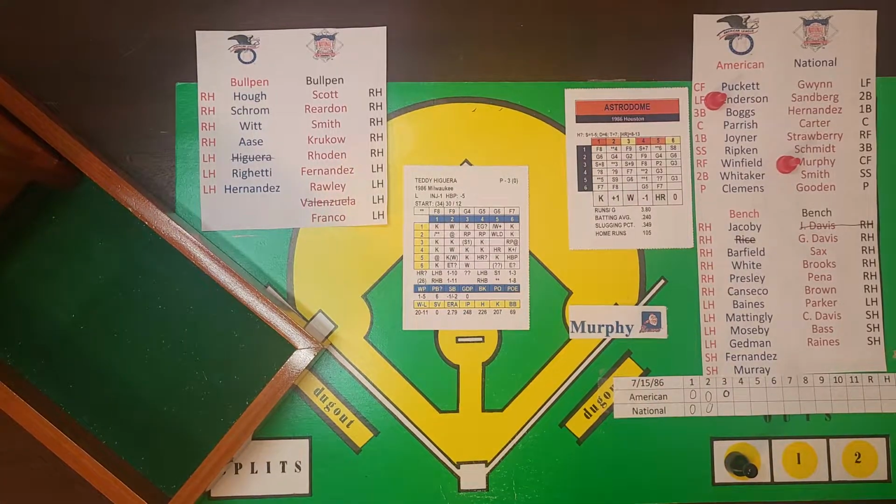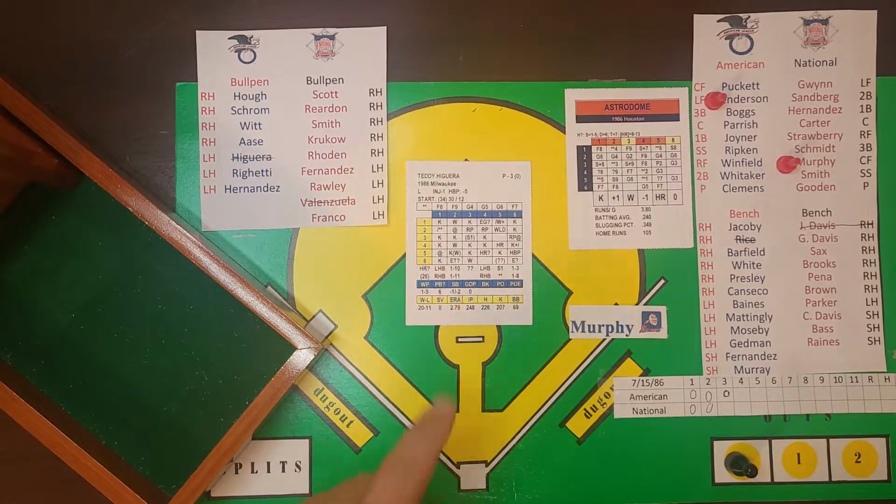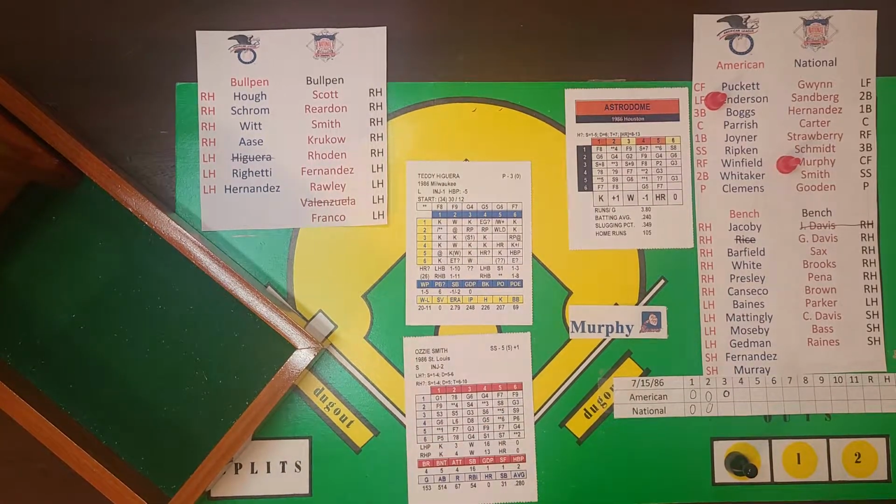Now Murphy, you wouldn't think about it. He has an attempt of 2. He did steal 7 bases on the season, so you can't ignore him. -1 from Higuera makes this a 1. So nothing happening.